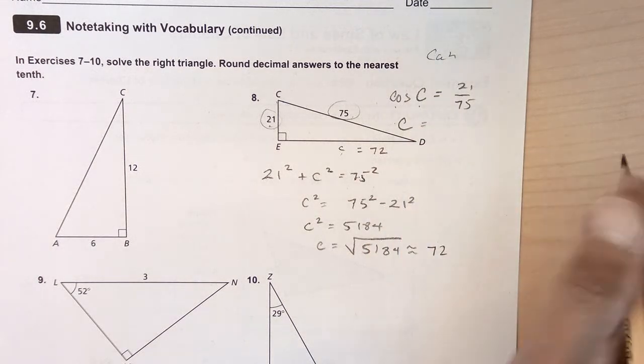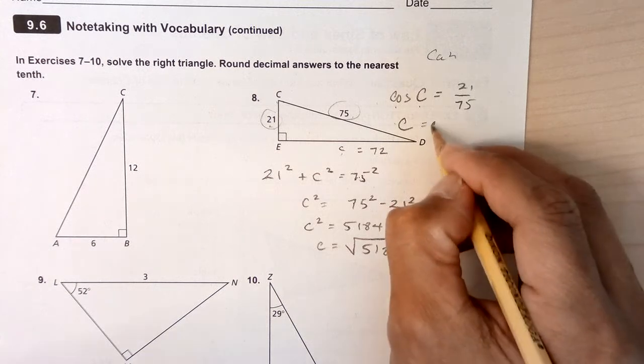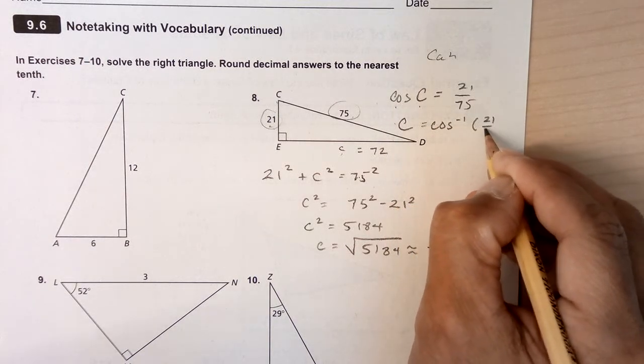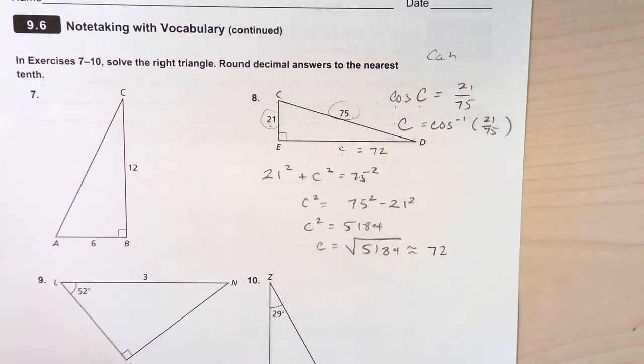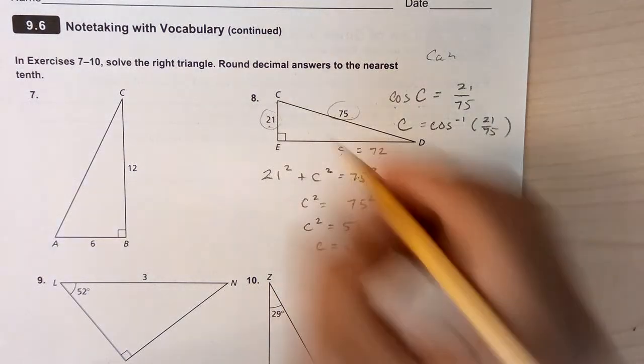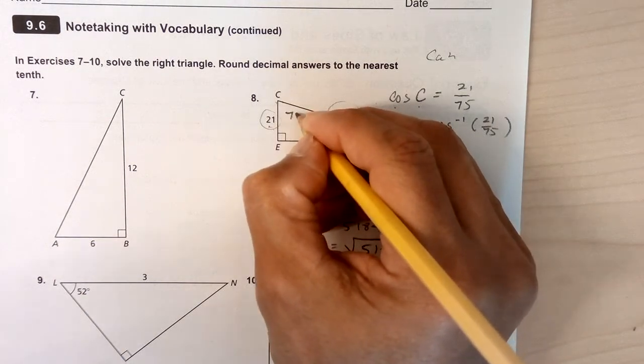If you're using trig to find an angle, you have to use an inverse function. So it would look like this, inverse cosine of 21 over 75. And then you use your calculator. It's a second function or a shift function button. The inverse cosine of 21 over 75, or divided by 75. It's about 73.7. So that's angle C.